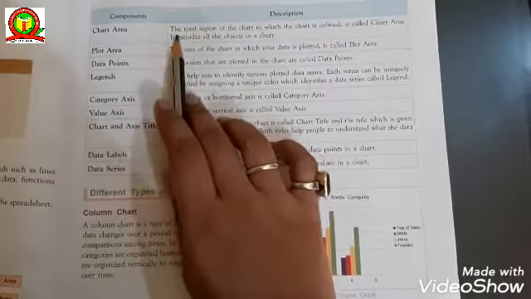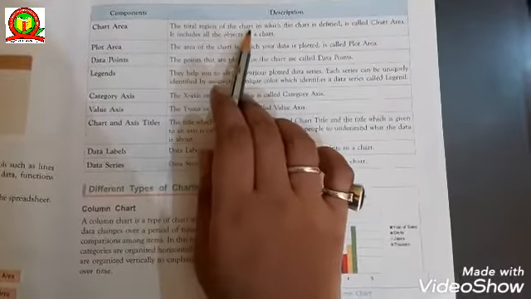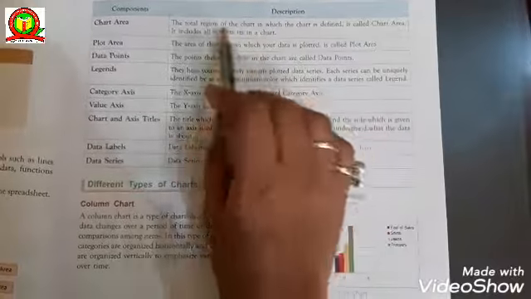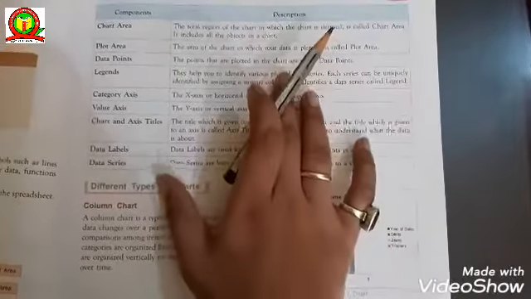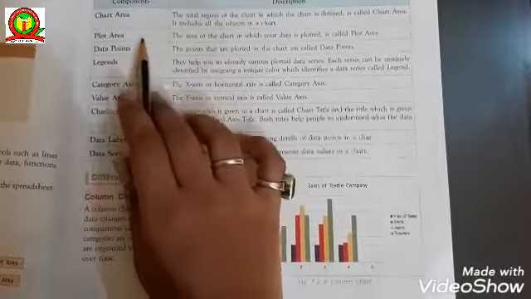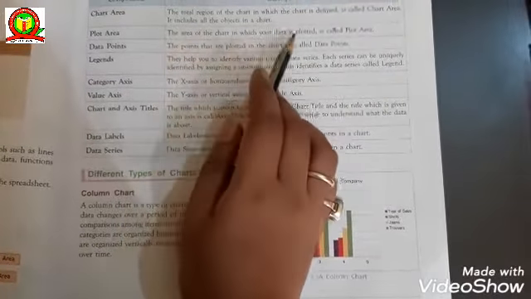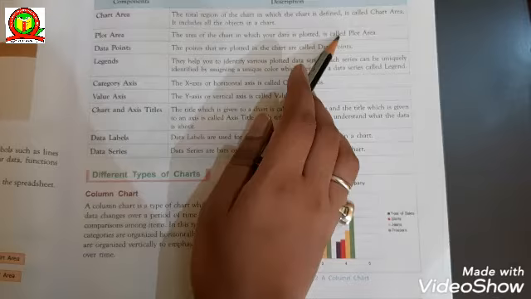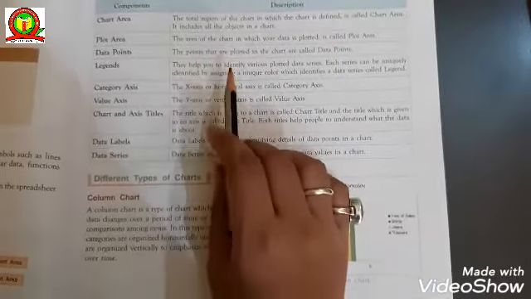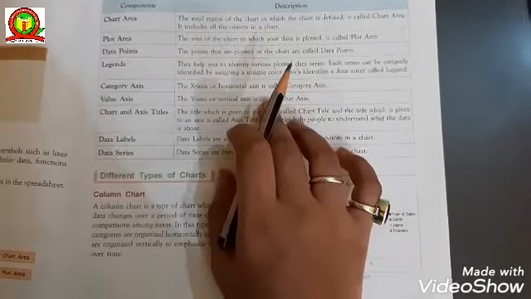So chart area means the complete region of the chart in which the chart is defined, means the whole area of the chart is known as chart area. Next, plot area. The area of the chart in which your data is plotted is called the plot area. Okay, inside it is the area inside which the graph is made or represented.